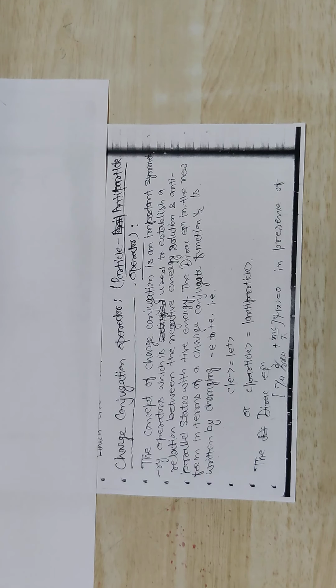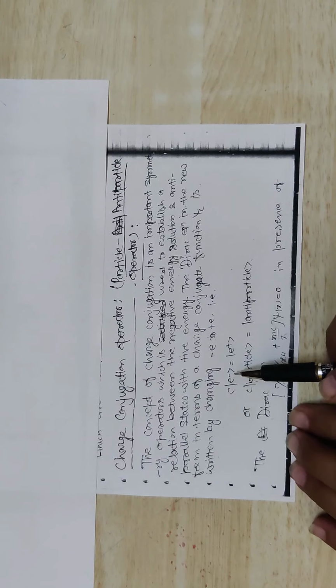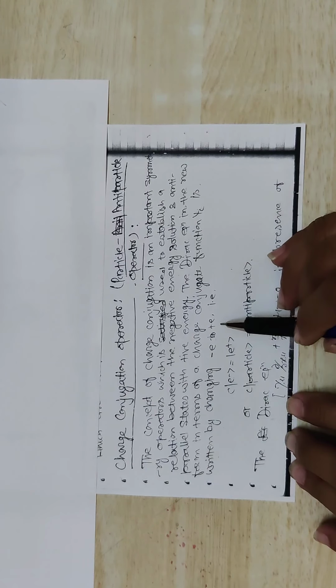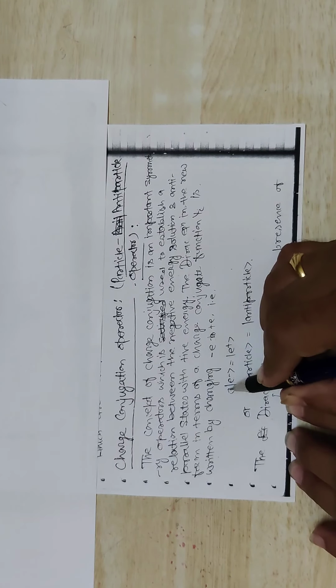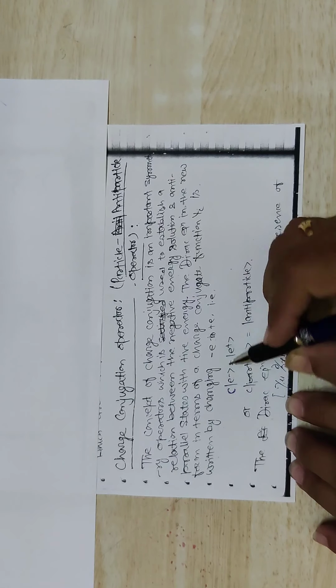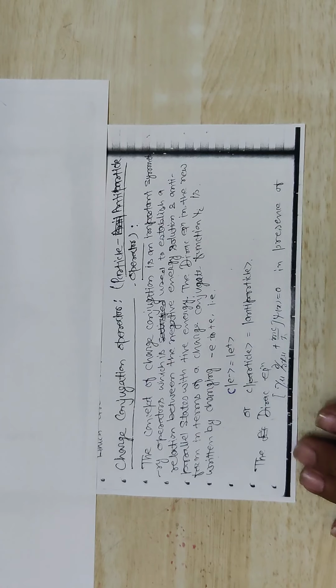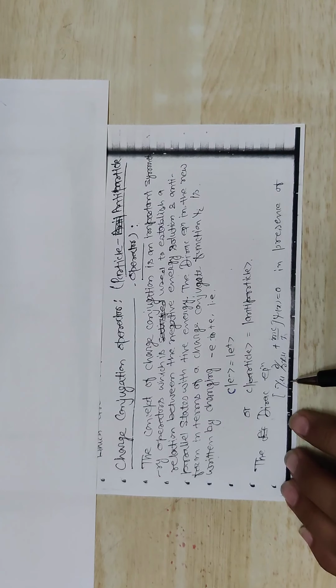The Dirac equation in the new form, in terms of a charge conjugate function psi c, is written by changing minus e to plus e, that is, electron to positron. Or we can say the charge conjugation operator C operating on a wave function gives its antiparticle. The Dirac equation is gamma mu del over del x mu plus mc upon h cross, psi x equals 0, in the presence of an electromagnetic field.